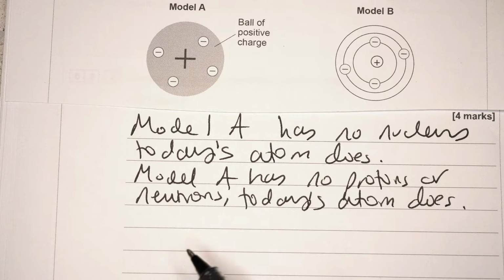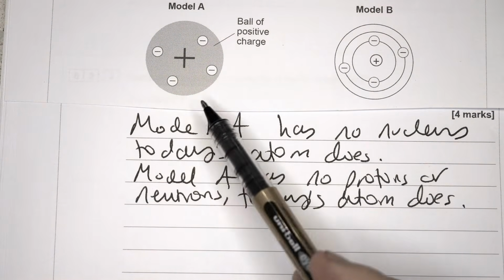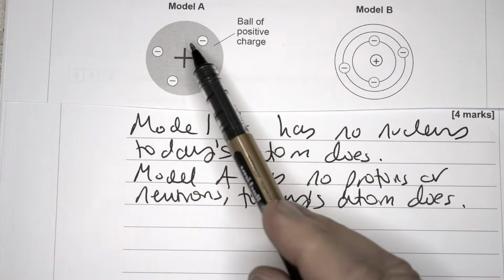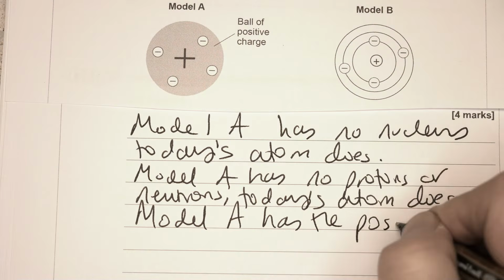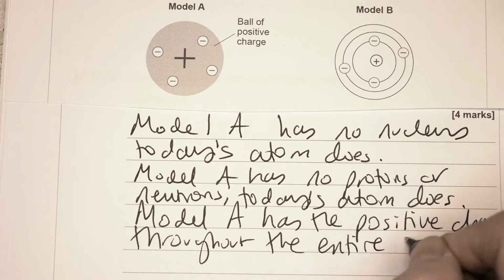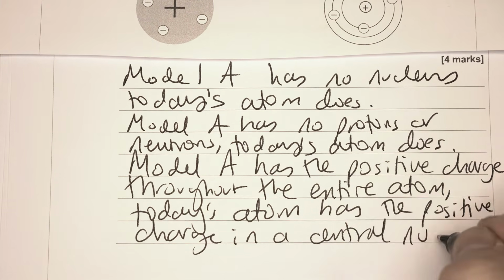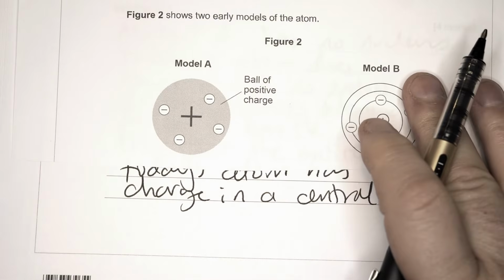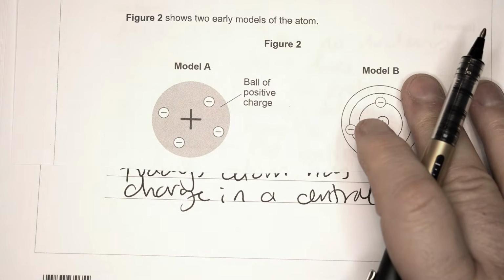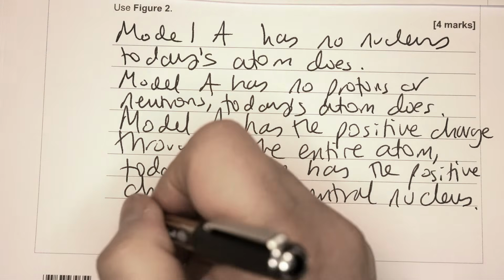Now we know that today's atom, all of the positive charge is in a central nucleus, whereas model A has the positive charge spread throughout the entire atom. Finally, we need to talk about the electrons. Model A has the electrons spread throughout the atom, whereas these days we have electrons in shells.